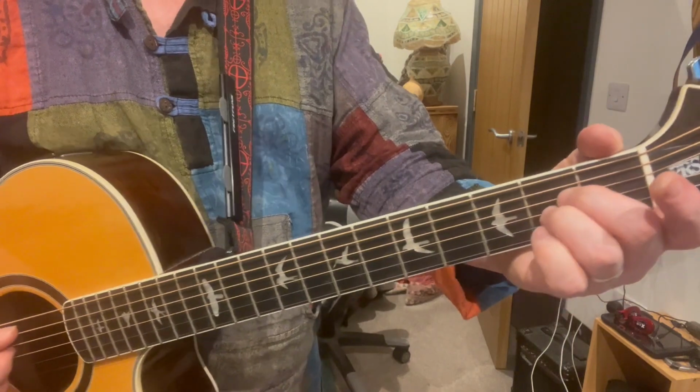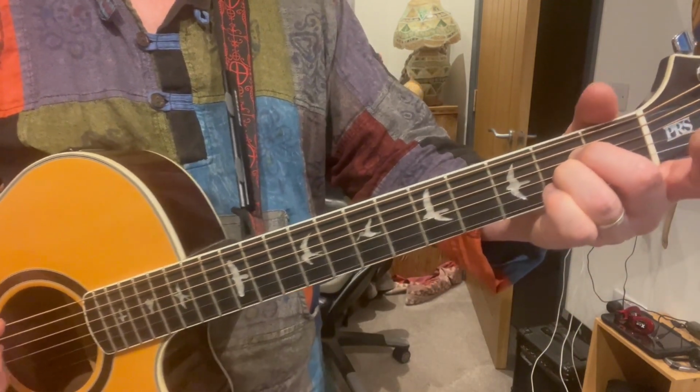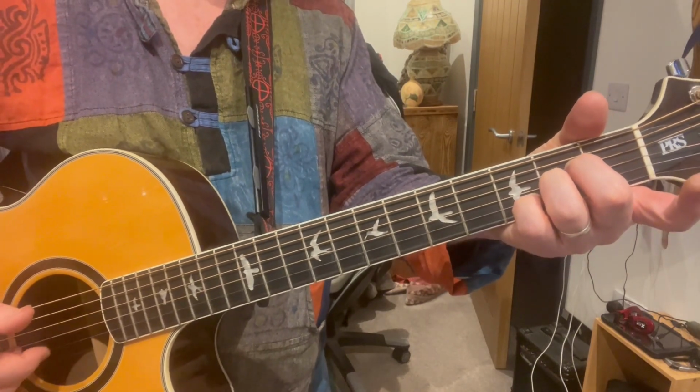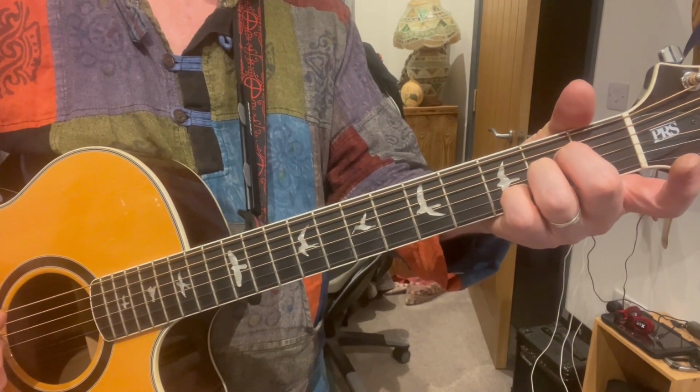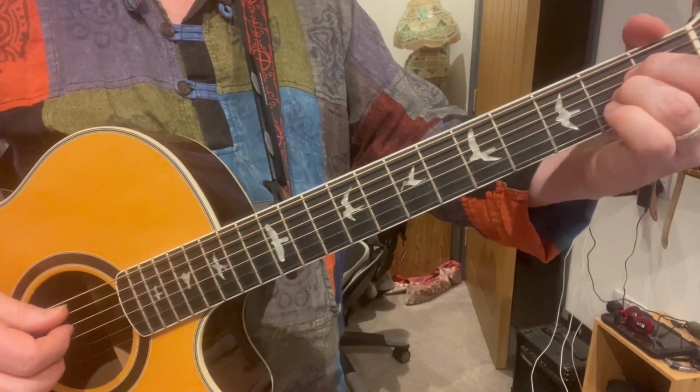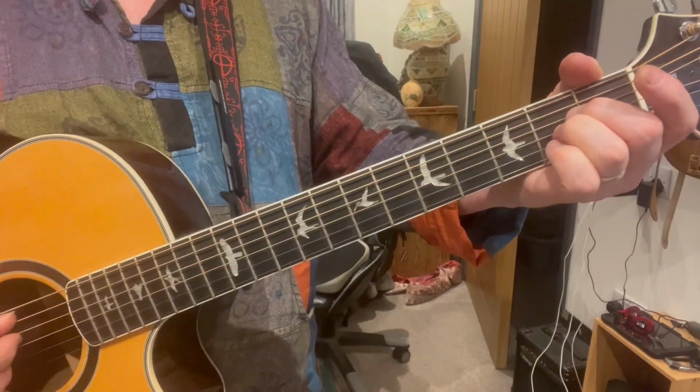And then I'm doing it again, but I've moved my right hand onto the top 3 strings. Now think of that as part A, all right? I'll do it once more really slow.